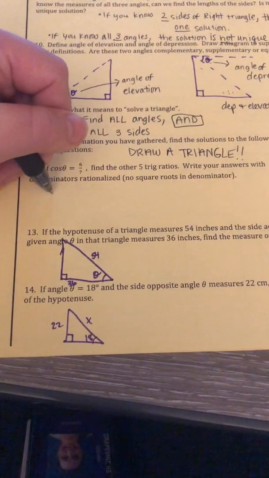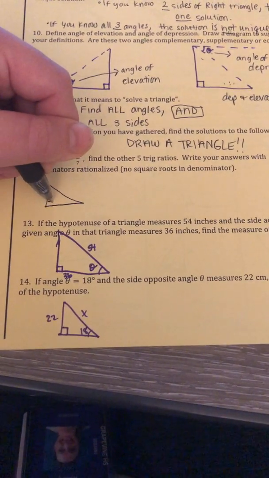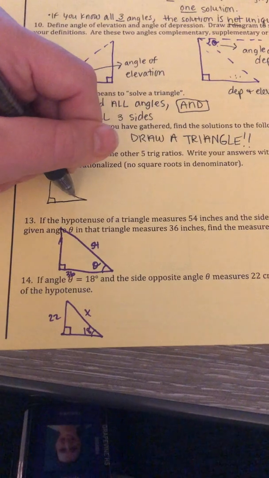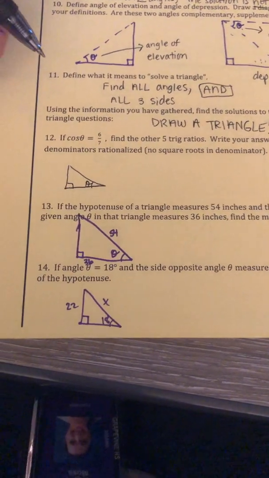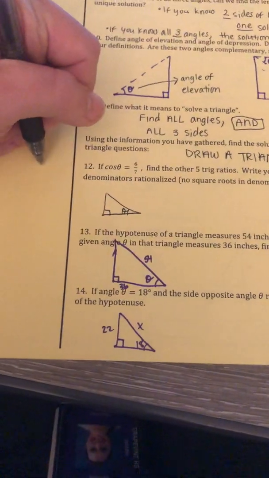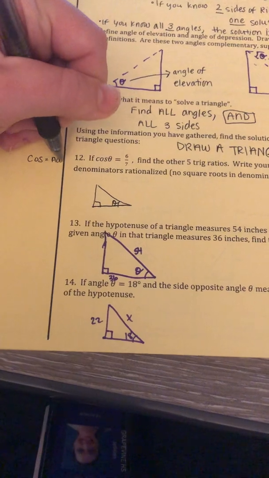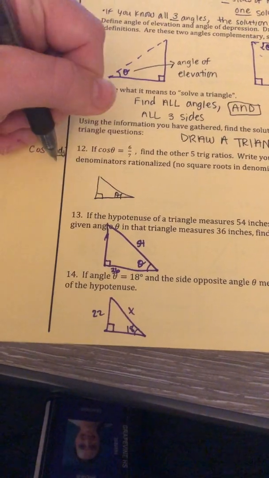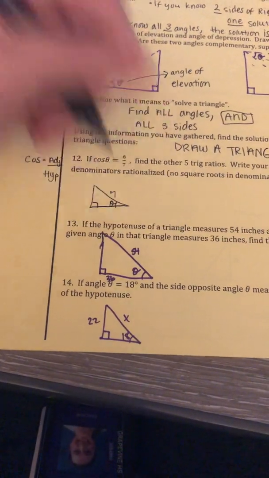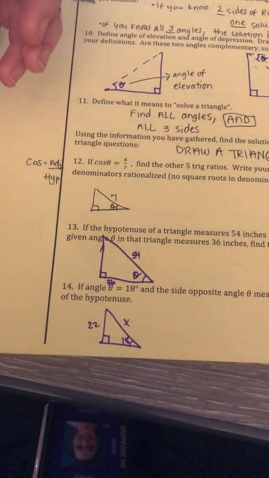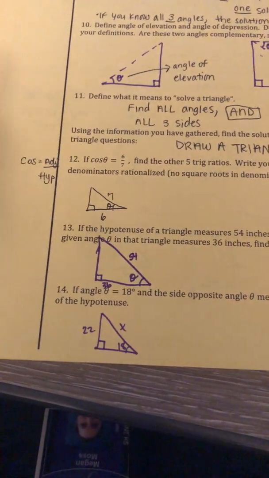All right, so let's go ahead and draw our triangle, and then this is going to be our little angle measure. And then if we're talking about cosine, that is adjacent over hypotenuse. That means that our hypotenuse is 7, and then that our adjacent is 6.